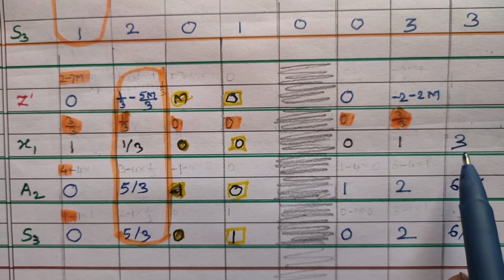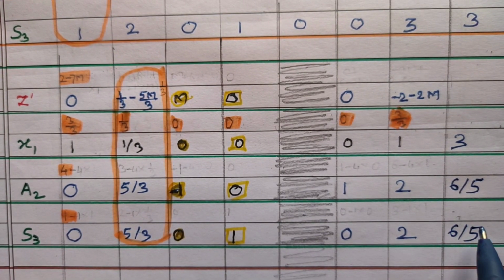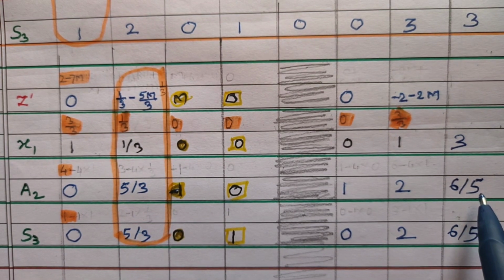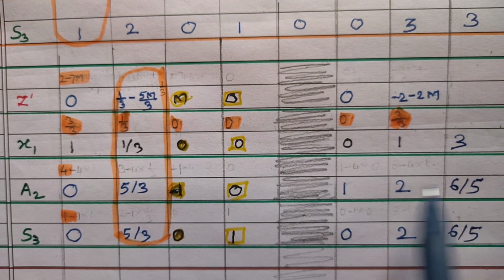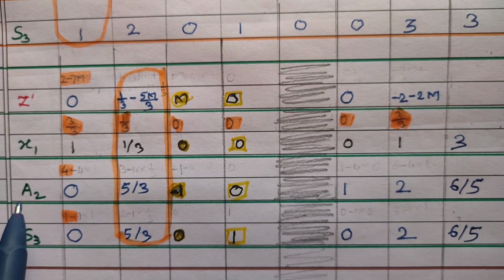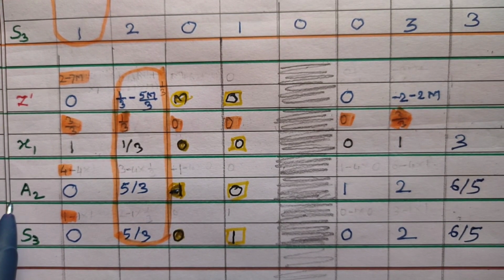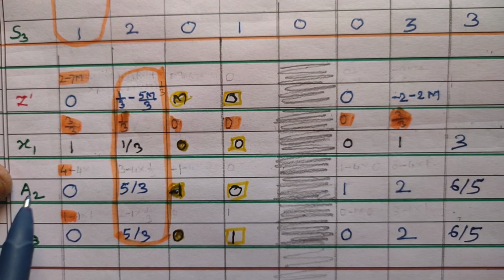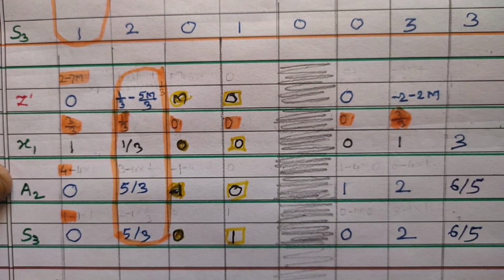Now from these three values we have to find out least positive value. 6 upon 5 and this 6 upon 5, both are same value. From these two you have to take any one as least positive value. Let us take this one, because in this row there is artificial variable. We can replace artificial variable by decision variable. For next iteration, A2 we are replacing by decision variable x2.